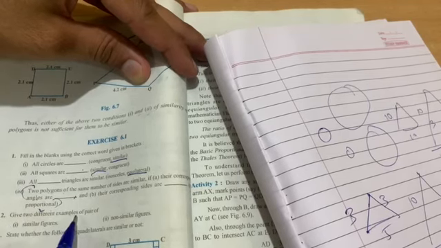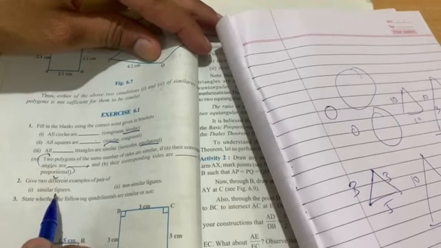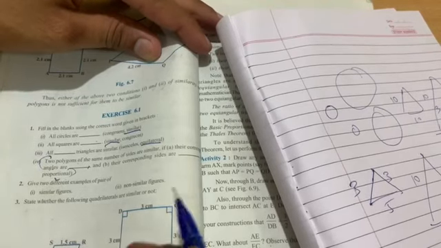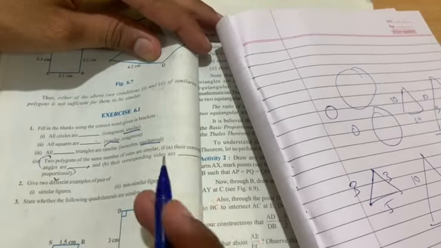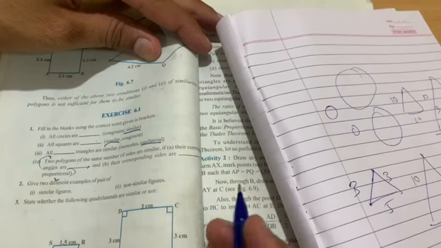Now give two different examples of pairs of similar shapes. For similar figures you can give any two examples, and for a non-similar pair you can draw a triangle and a square.